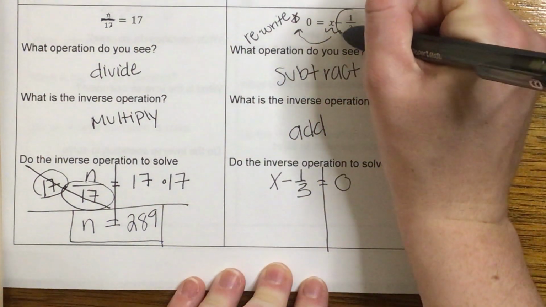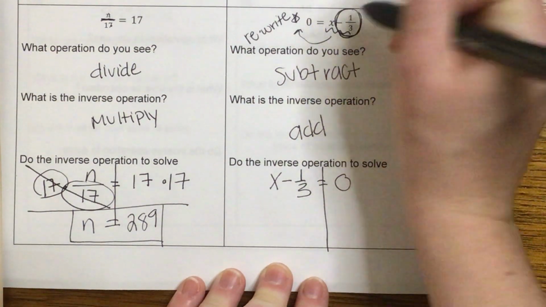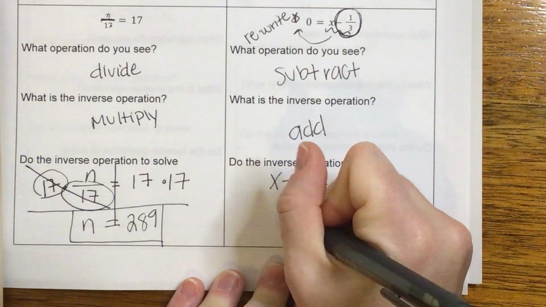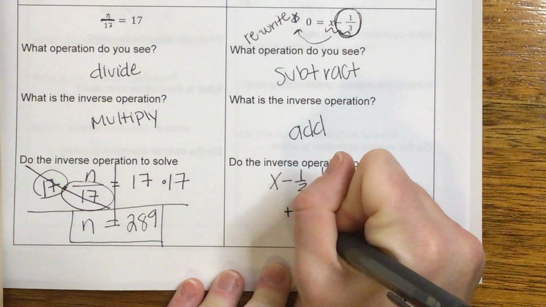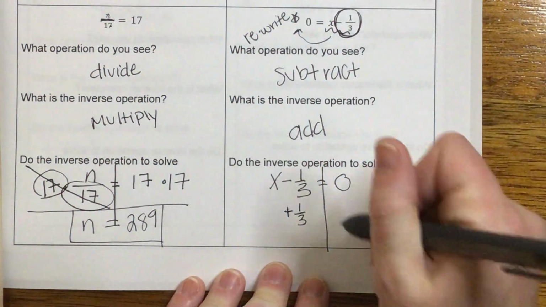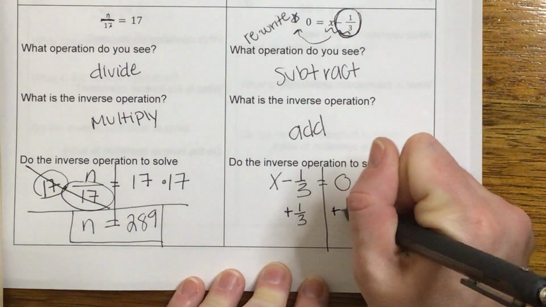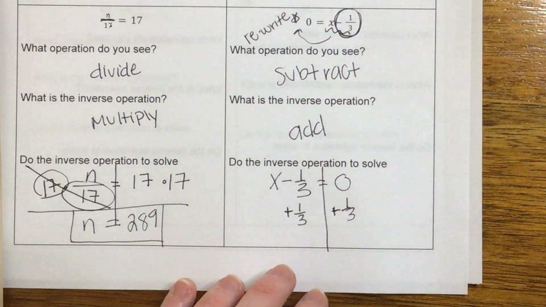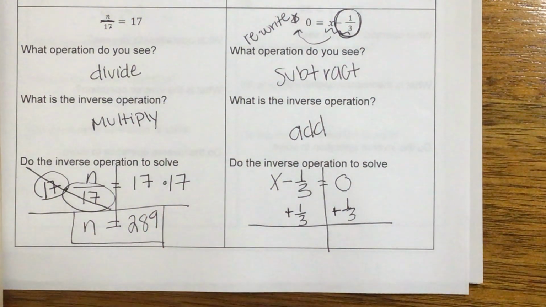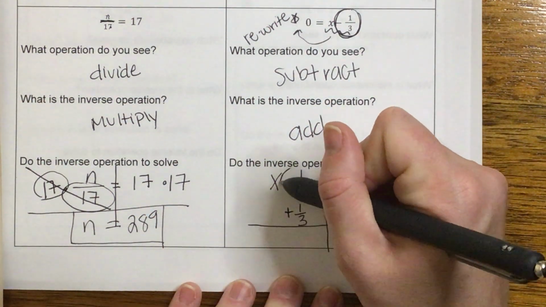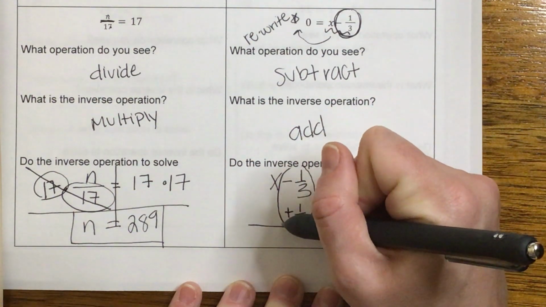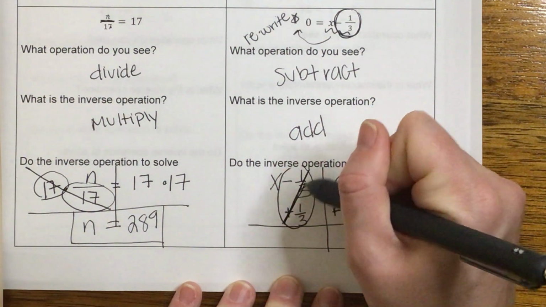So my constant is minus 1/3. To undo minus 1/3, I'm going to do plus 1/3. What I do on one side of the equation, I have to do on the other side. I can't just get rid of things. You have to keep it balanced. Okay. Minus 1/3 and plus 1/3, those are opposites, so they cancel each other out.